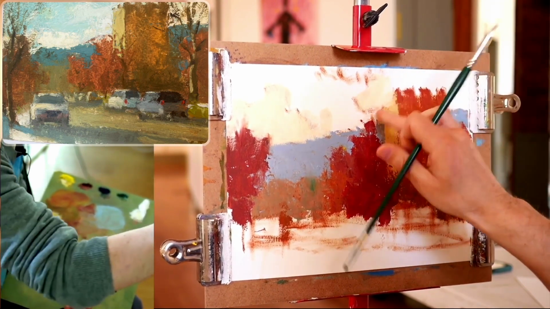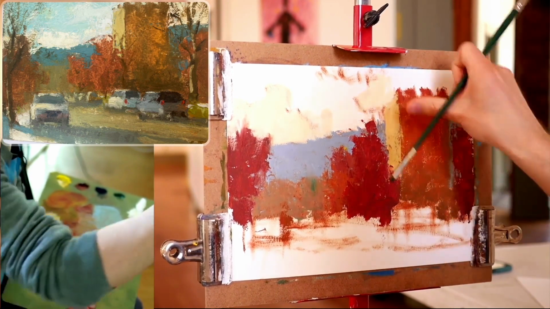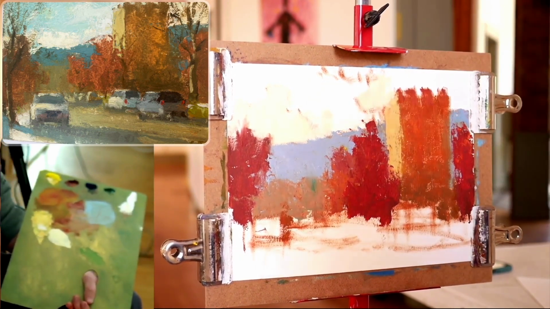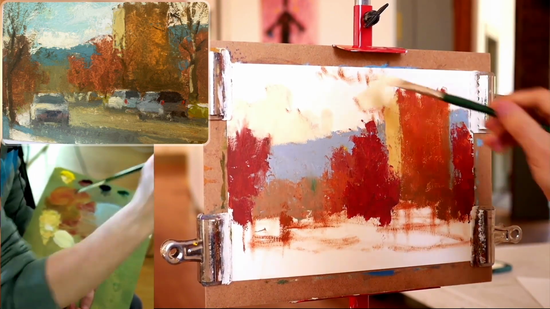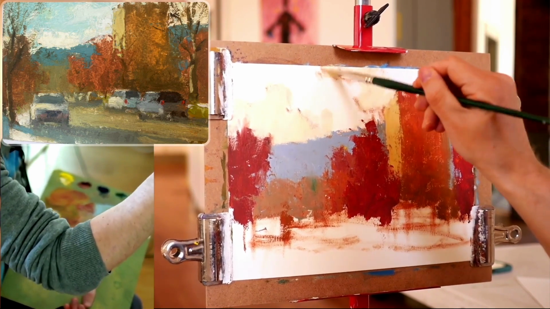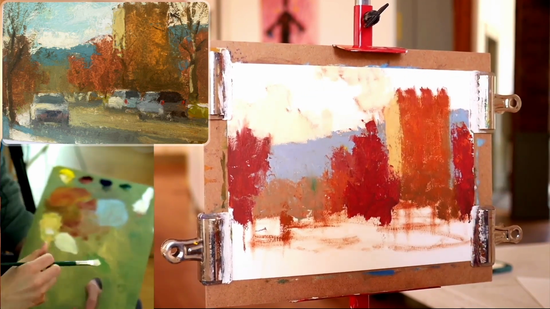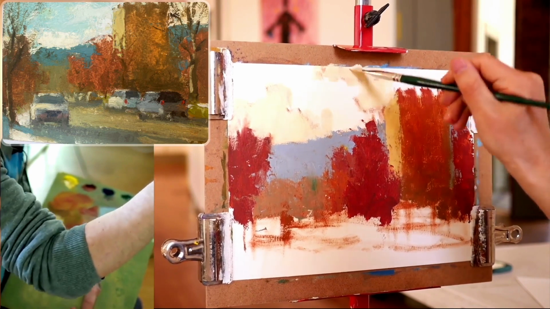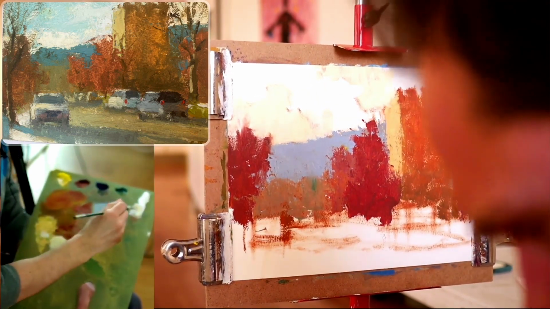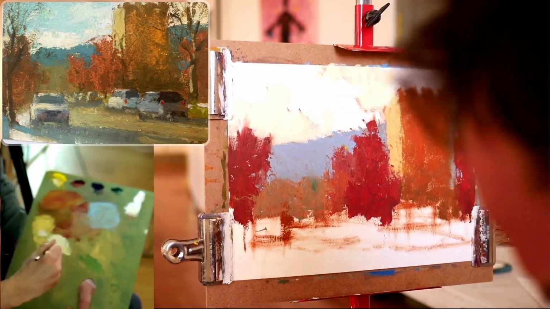I'm just gonna, right, because I don't want a line to be there. So I'm just gonna push it, break it up right here, right? And you can see I'm going over the line a little bit because I can always cut back, right, with my sky to make it the shape I want.